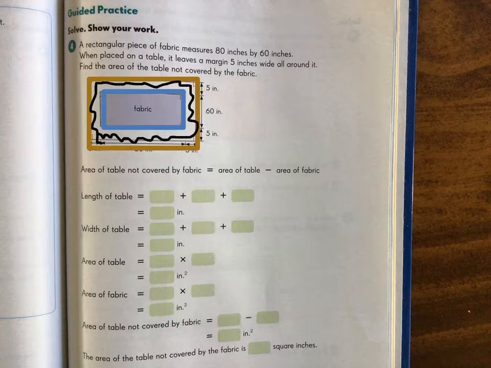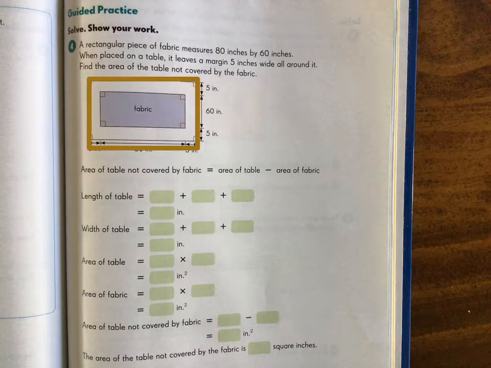So we are going to find the area of the table not covered by the fabric. We're looking for this space that I've scribbled around in black, that white space. That's the area we're looking for. So to do that, let's take it step by step. First, let's find the area of the table.